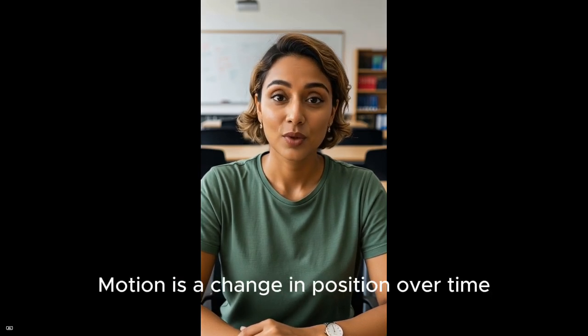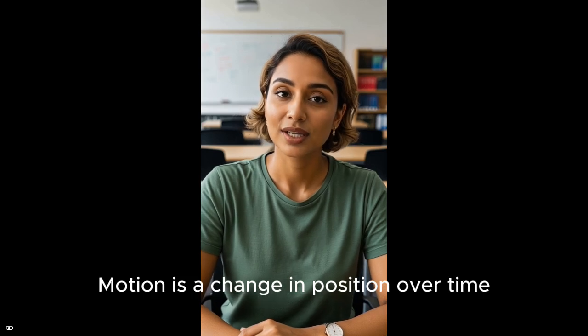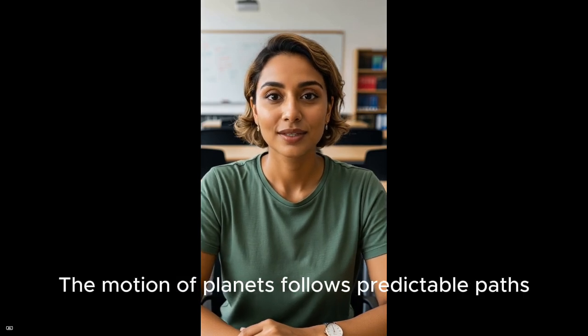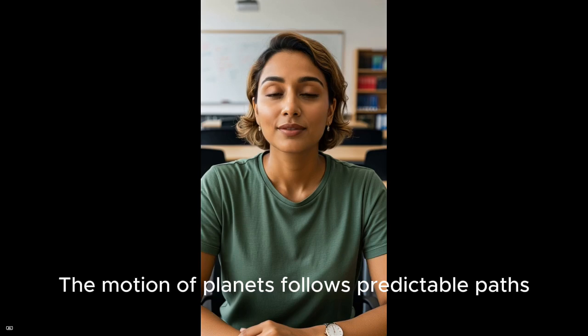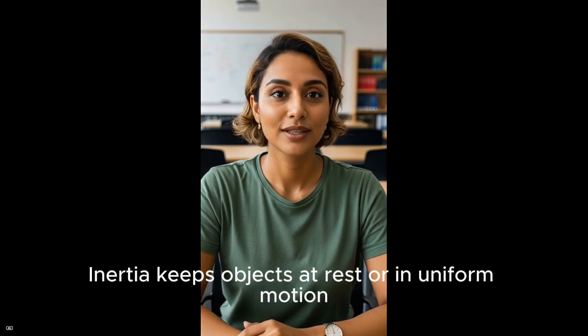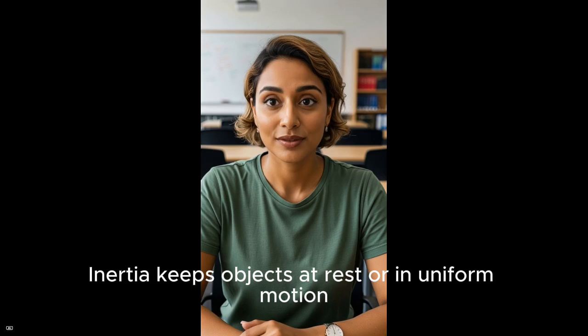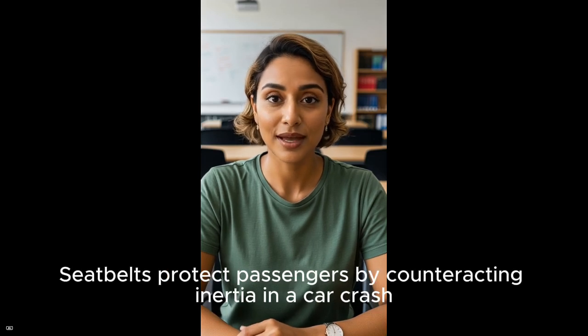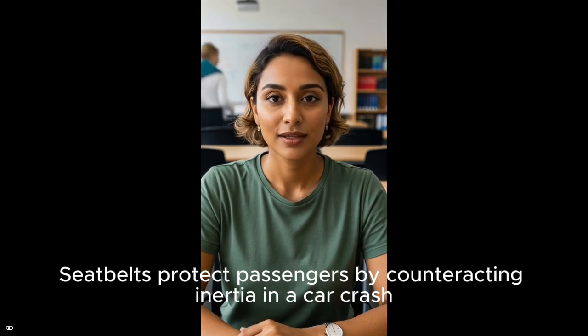99. Motion is a change in position over time. The motion of planets follows predictable paths. 100. Inertia keeps objects at rest or in uniform motion. Seat belts protect passengers by counteracting inertia in a car crash.